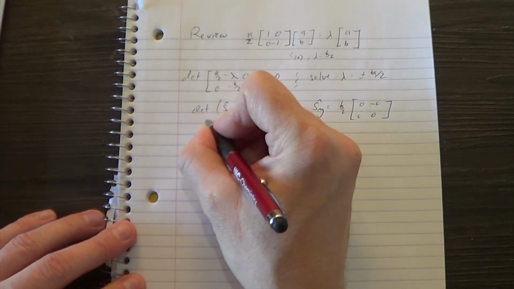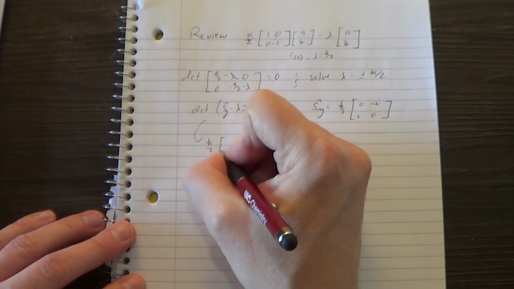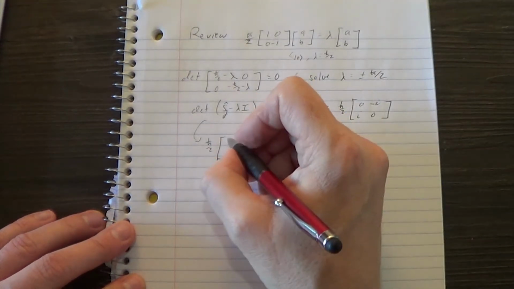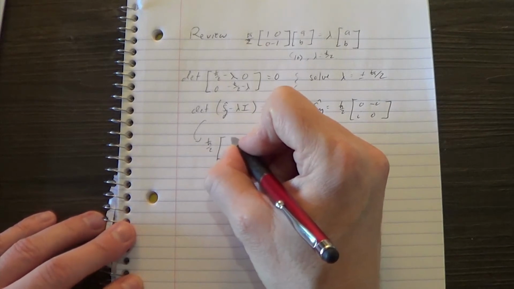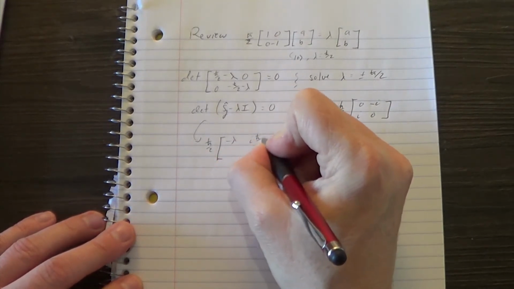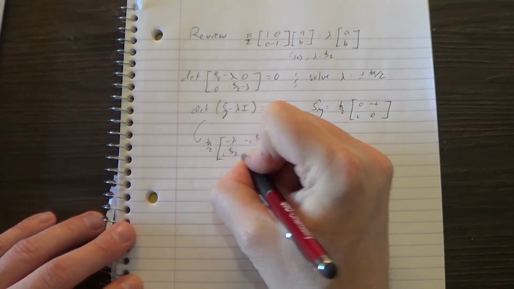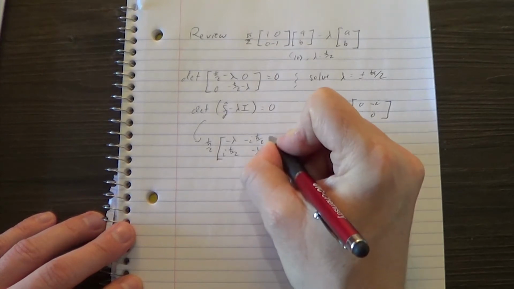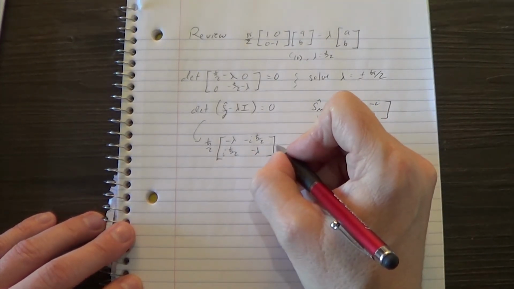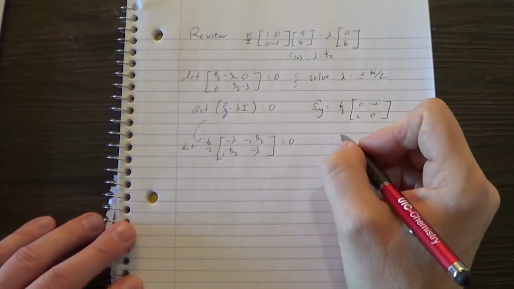So therefore, this is h bar over 2 times the matrix with 0 minus the identity times lambda, so that's minus lambda, then minus i, i, and then minus lambda again, because these diagonals are 0. So the determinant of this has got to equal 0.